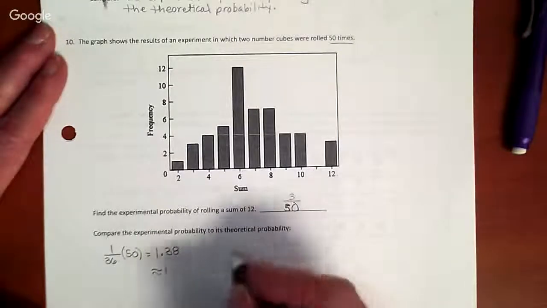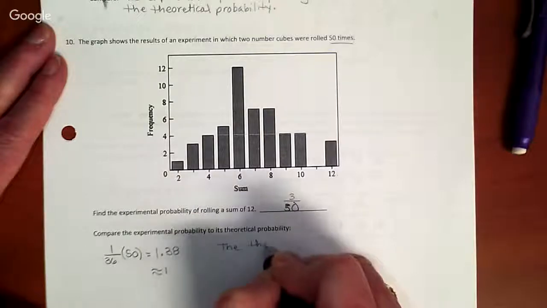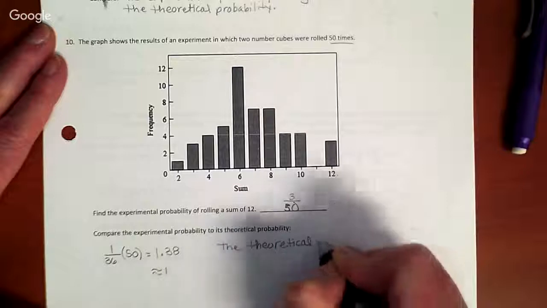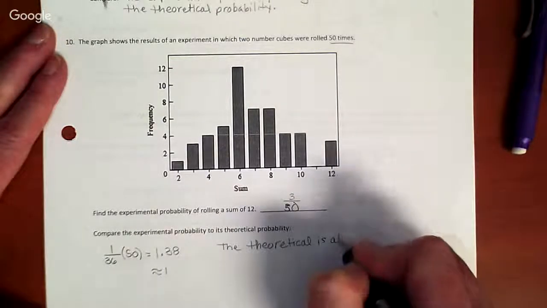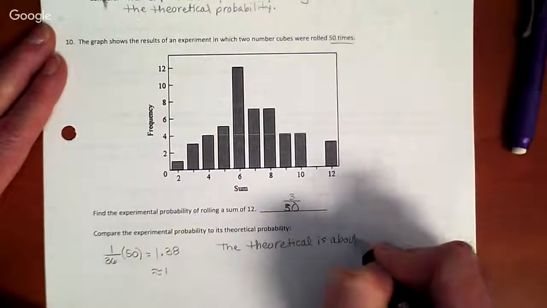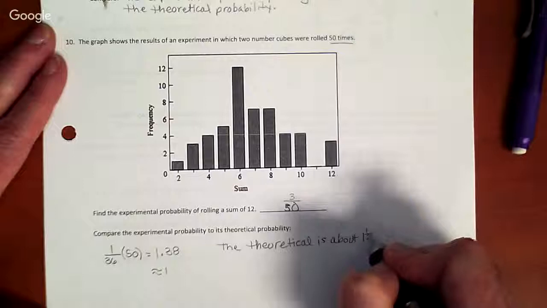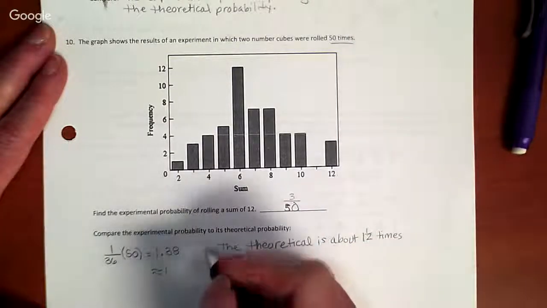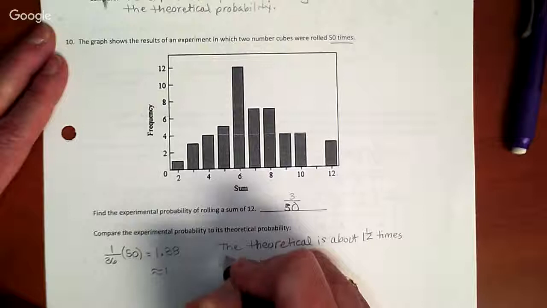So the theoretical is about 1.5 times out of 50.